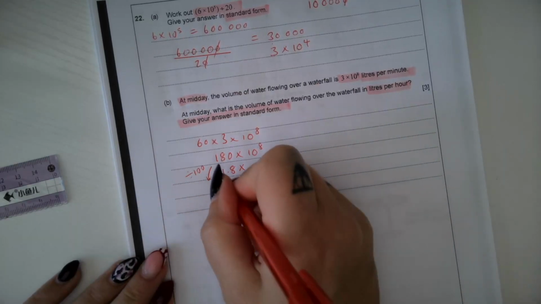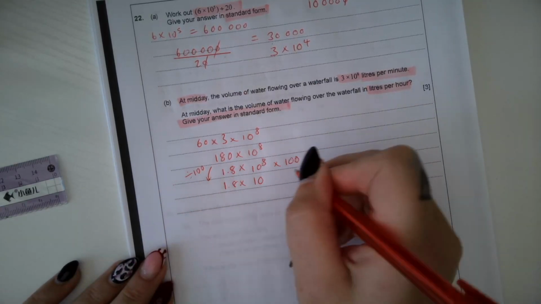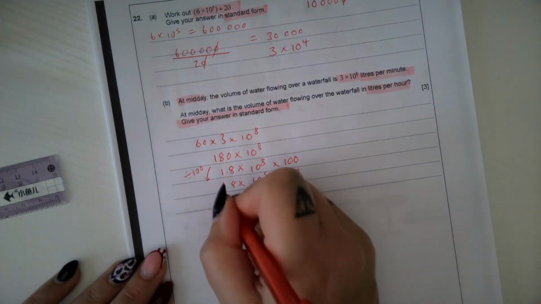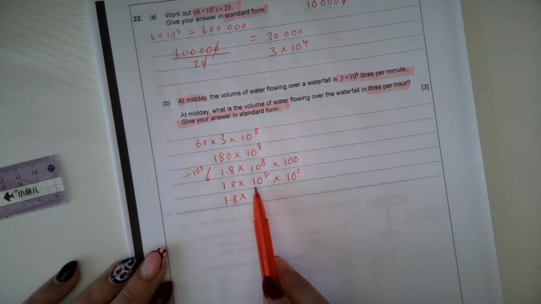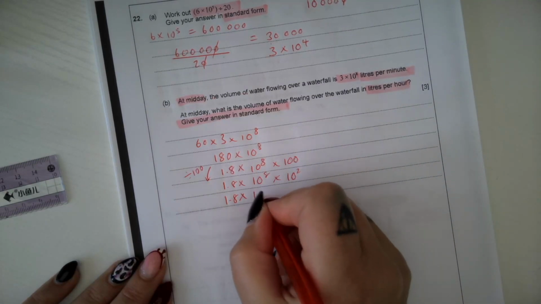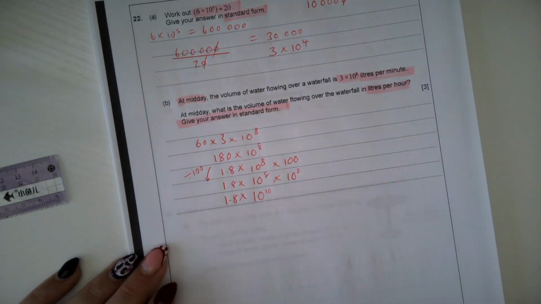But we want it to be 1.8 times 10 to a power. Well, 100 is 10 squared. And then if we use our laws of indices, 10 to the power of 8 times 10 to the power of 2, we add our powers. So it becomes 10 to the power of 10.